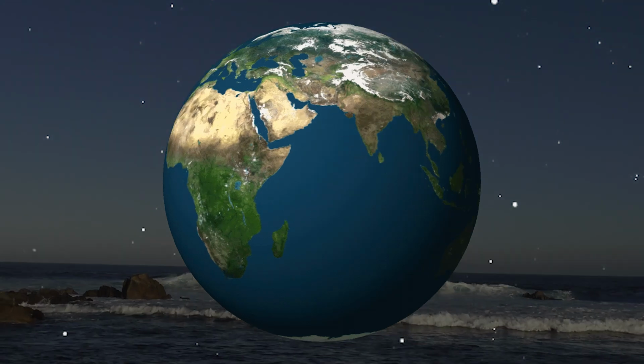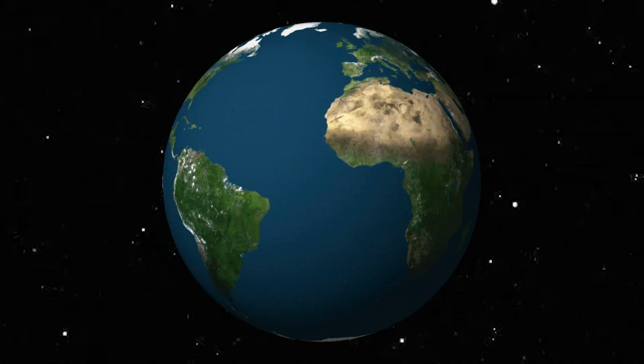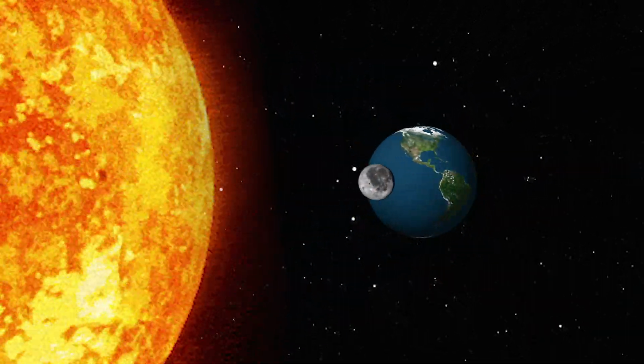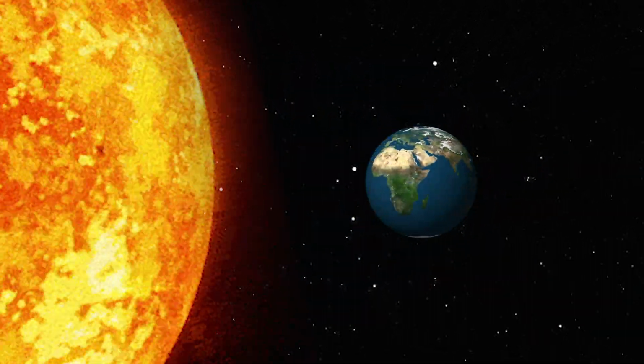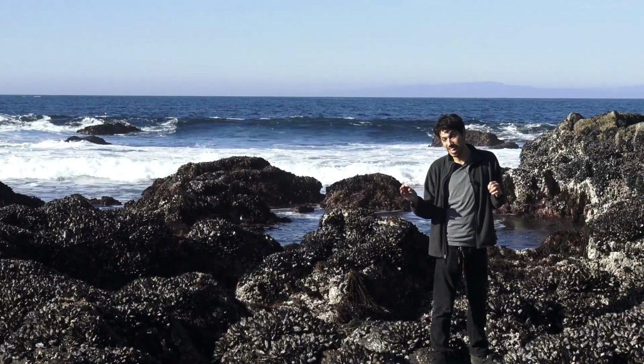So if this is the Earth and the moon goes around, that's really going to be what controls the tides for the most part. The sun is larger and more gravitationally massive, but so much further away that the moon is dominant in terms of that pull. However, it is not negligible.